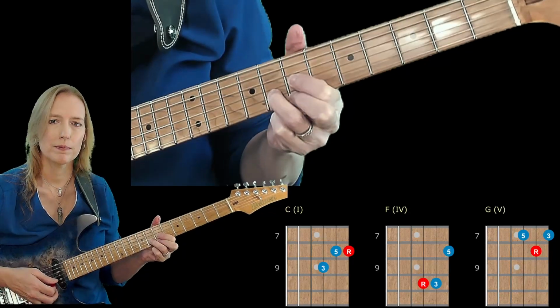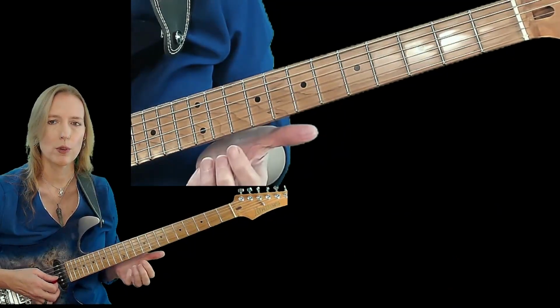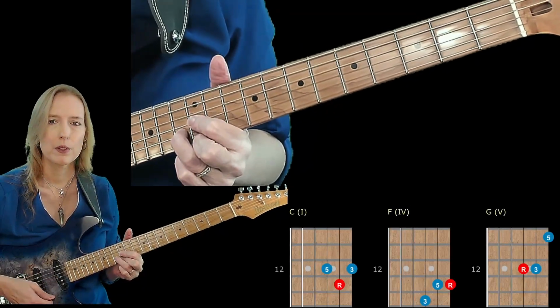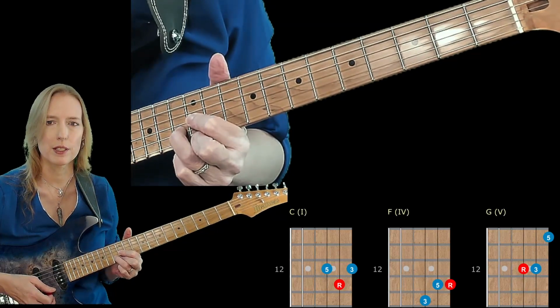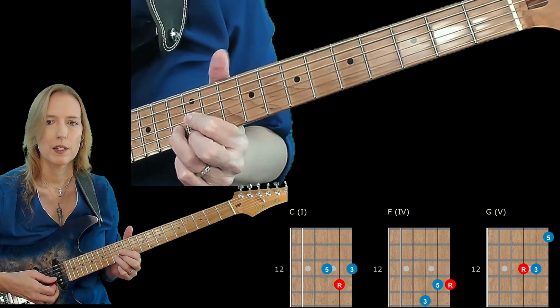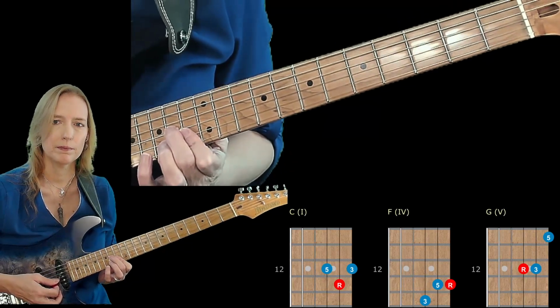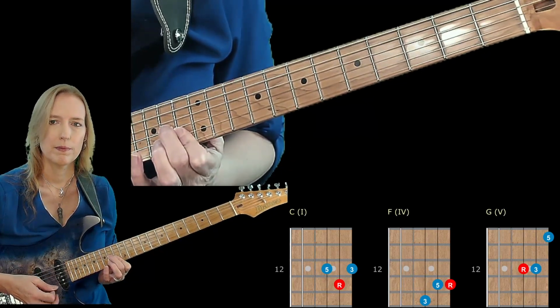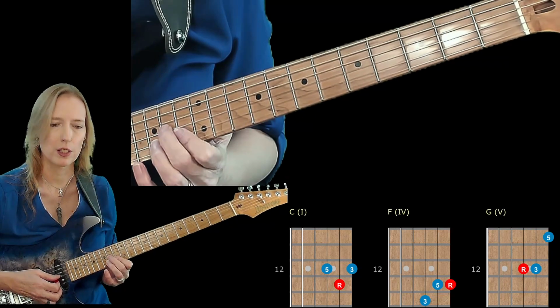And finally, if you move up to the 12th fret, you have second inversion C, first inversion F, and root position G.